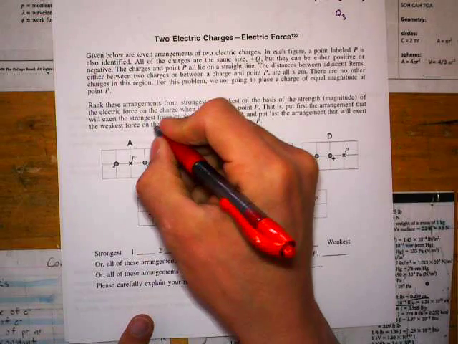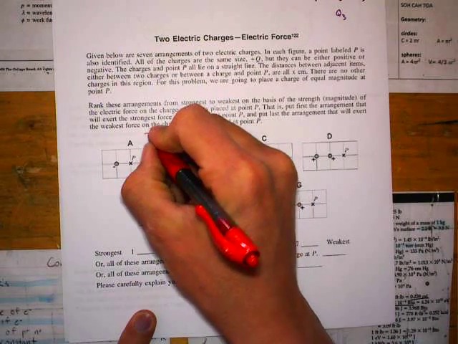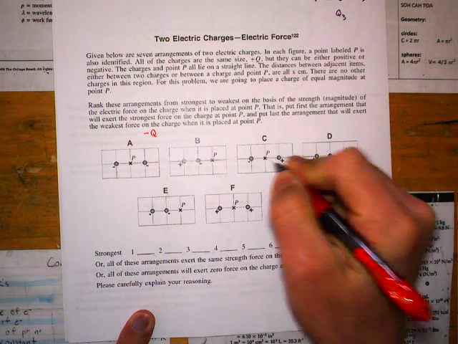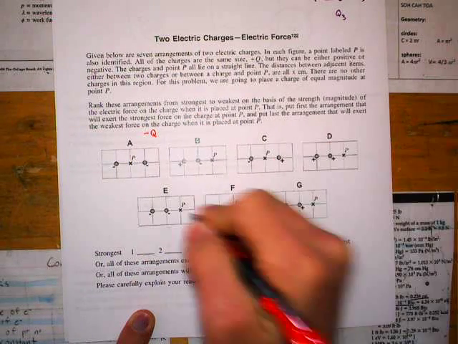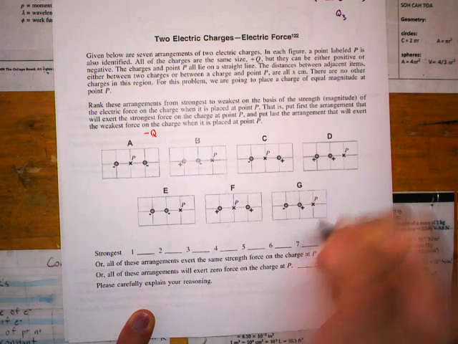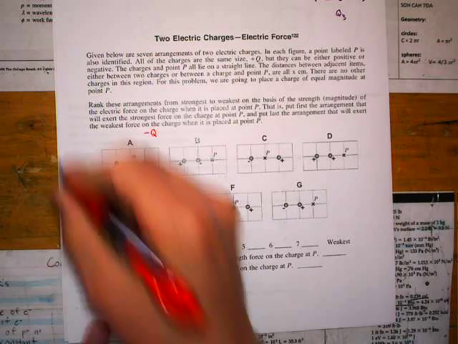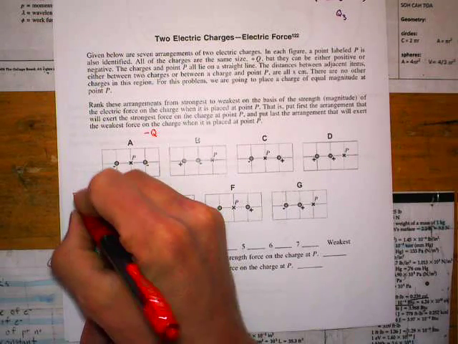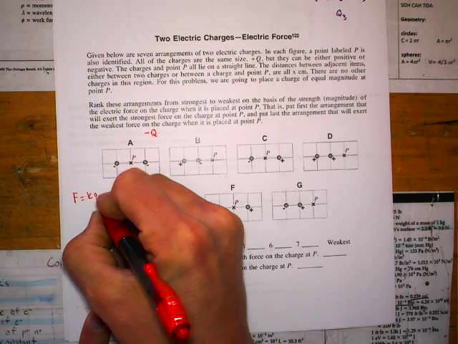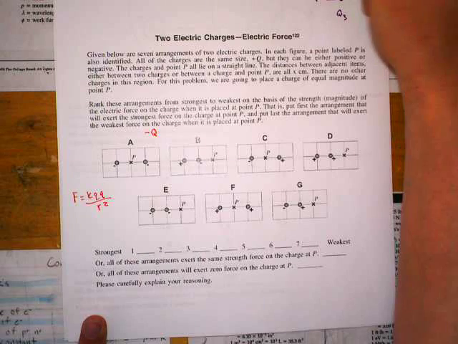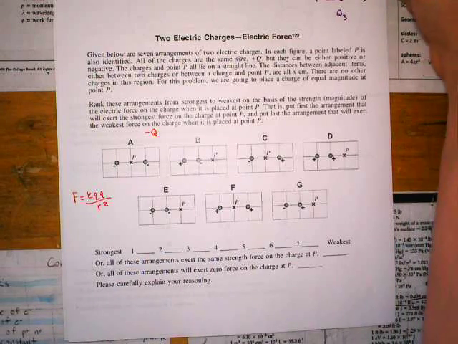So what I'm going to do is put a negative Q at each of these points. I'm going to pretend I'm putting a negative charge at each of those points. Then I'm going to analyze the directions and the magnitudes. Okay, so let's look at Coulomb's Law. k Q over r squared. I'm going to do the same thing I did up here.